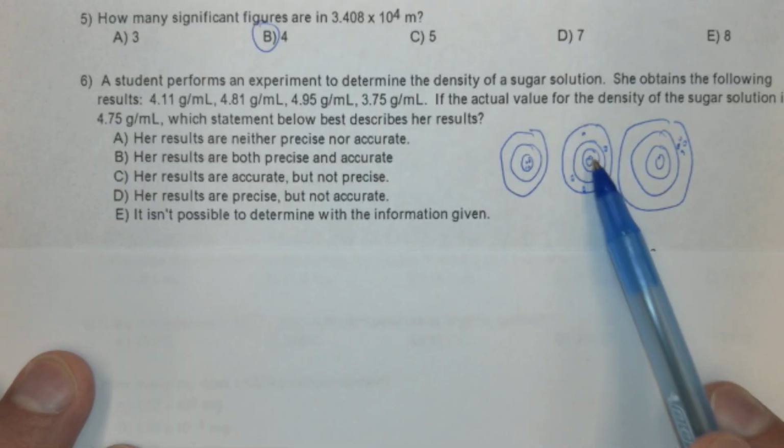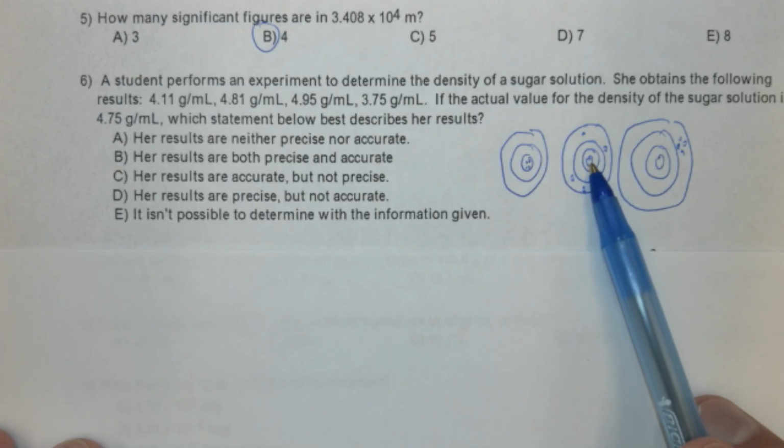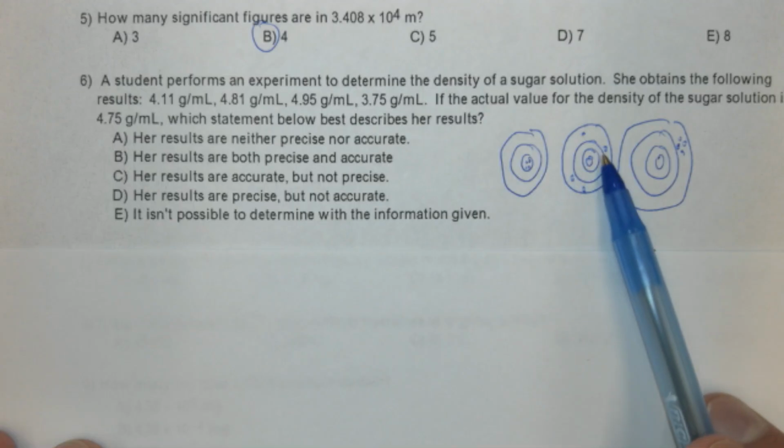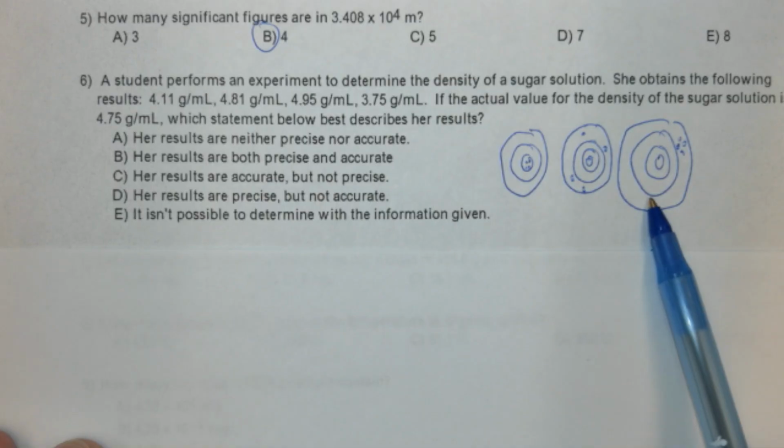They're not in the middle and they're not near each other. So this is neither accurate nor precise. So they missed the bullseye every time and they were throwing them erratically. So this is neither. Here is the case where it's one or the other.